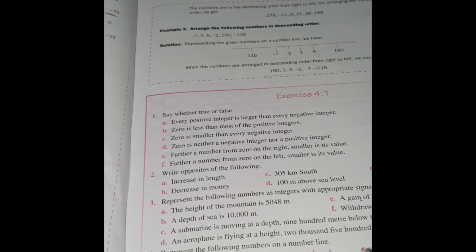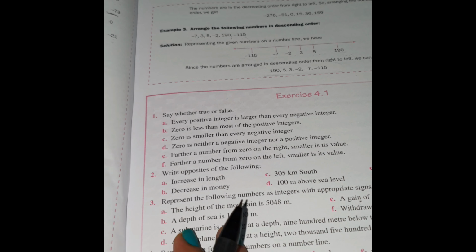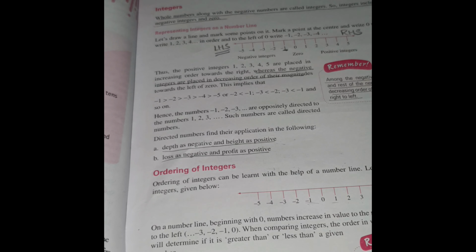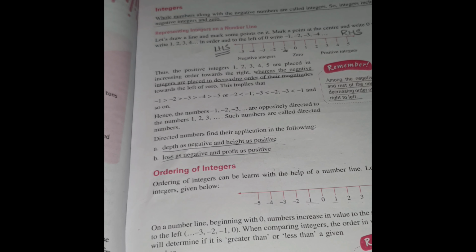Fine students, so today you are not supposed to do anything in your fair notebook. You only have to underline the statements which I have underlined in this particular chapter. Fine, so no written work for you today. You will be getting the written work on Thursday, that is in next online class.